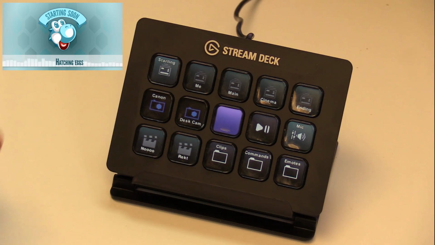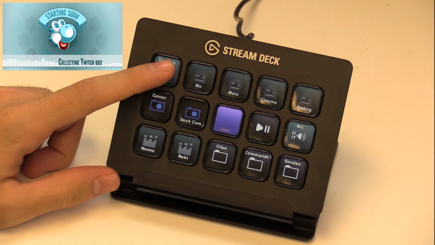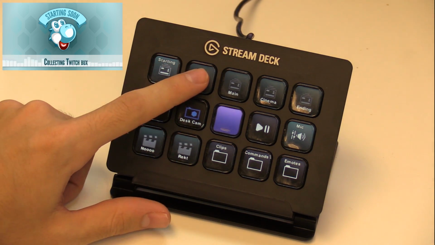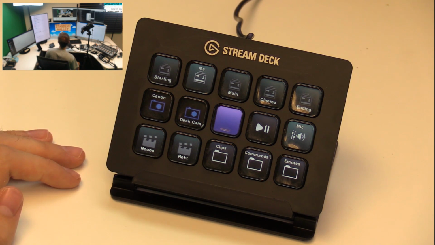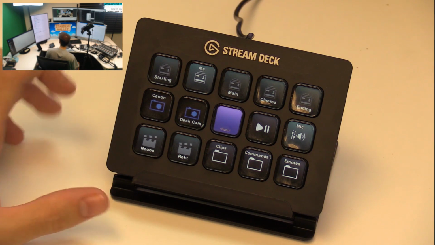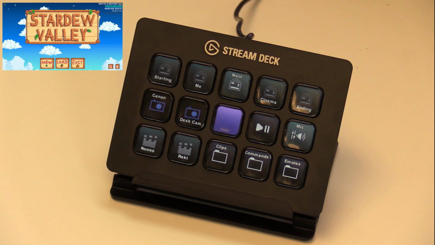So starting from the top row, we have the scenes. We have the starting scene here, which is currently playing, and we can change that to me, which is just a camera of me. Currently being used to film the Stream Deck right now, so it's a little different than it normally would be. The main, which would show the game and my camera and various things like donations and subs coming in the top right.